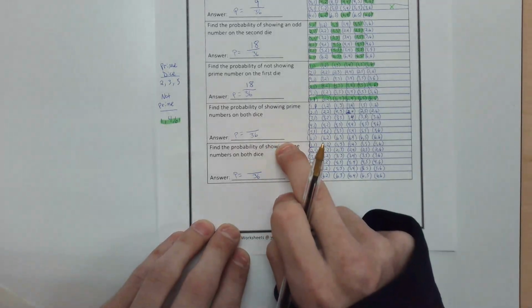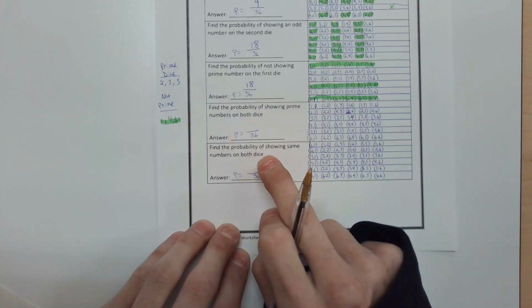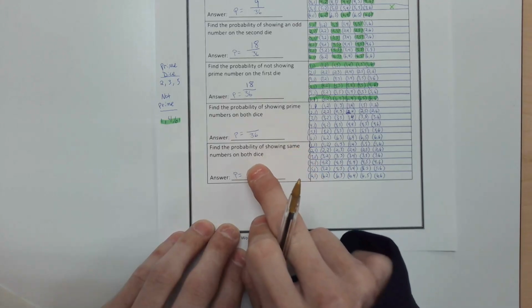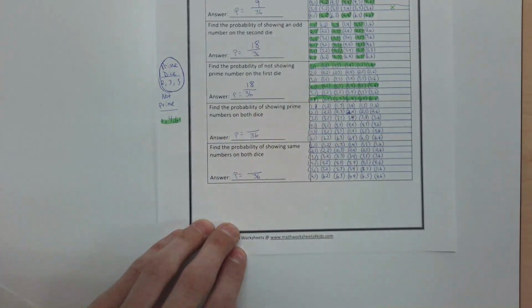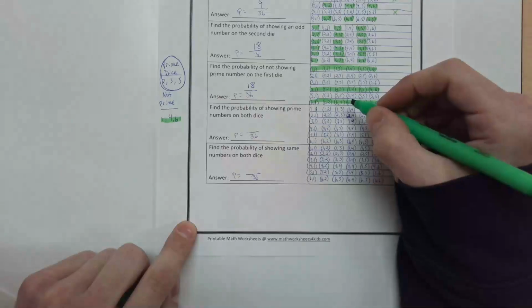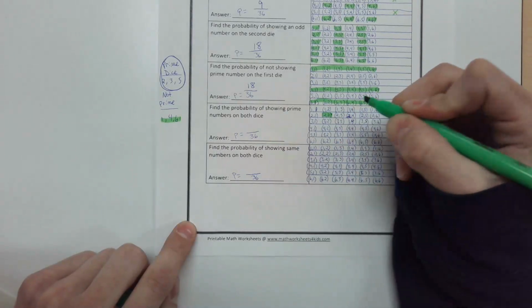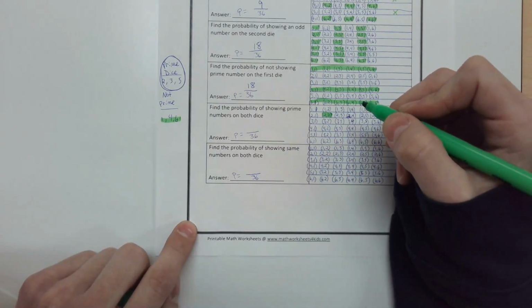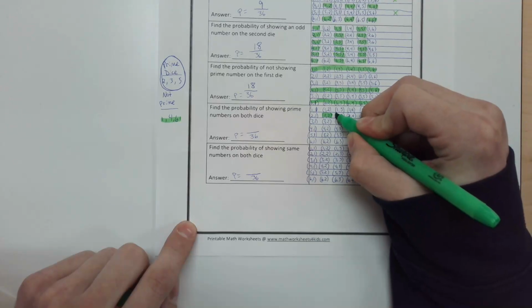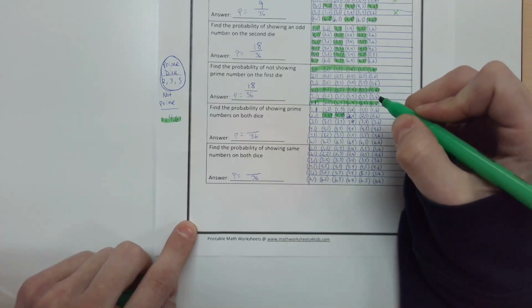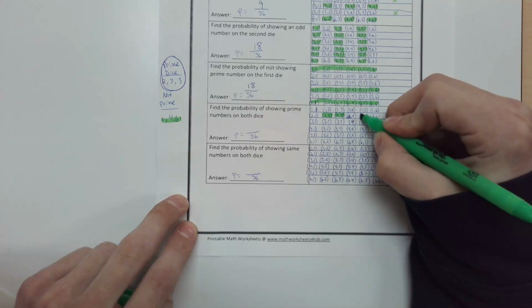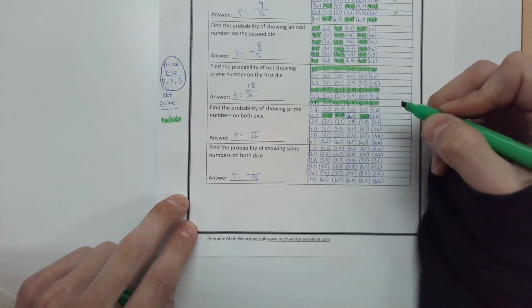For this question here, find the probability of showing prime numbers on both dice. Prime numbers on both dice. Let's start going through our options. First, we have 2 and 2. Then we have 2 and 3. And then we have 2 and 5.